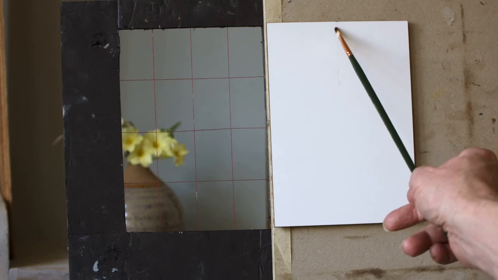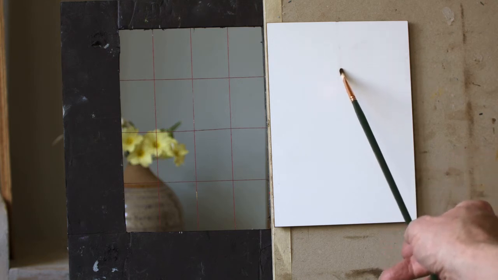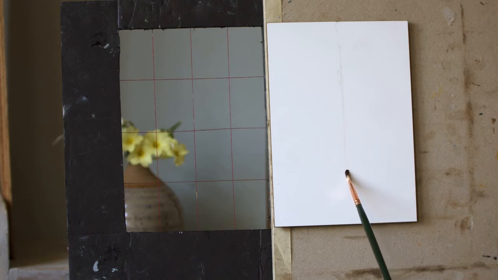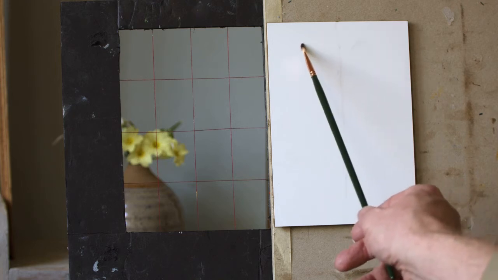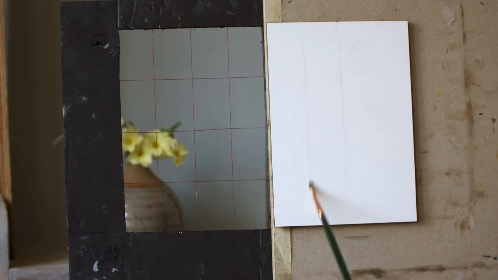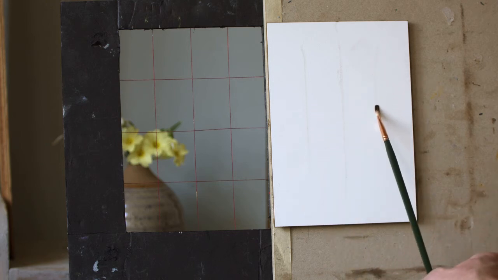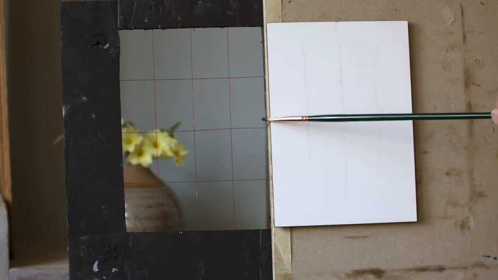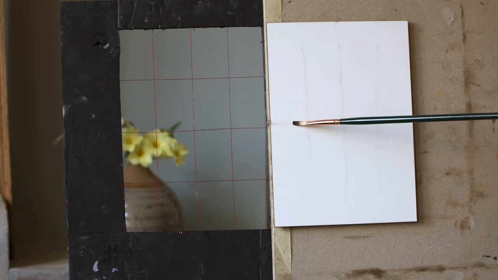So let's establish really quickly the middle point of this panel. Let's say I'm using the grid today to let me get moving and get those flowers in the right place really quickly, without having to spend a lot of time redrawing.